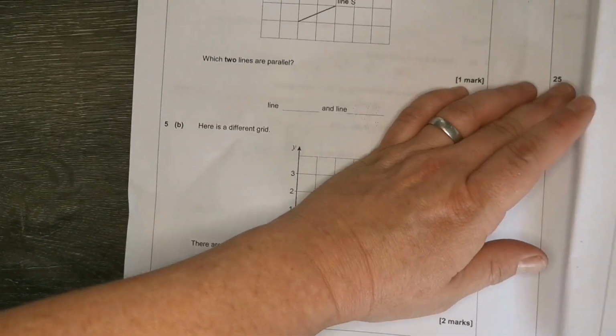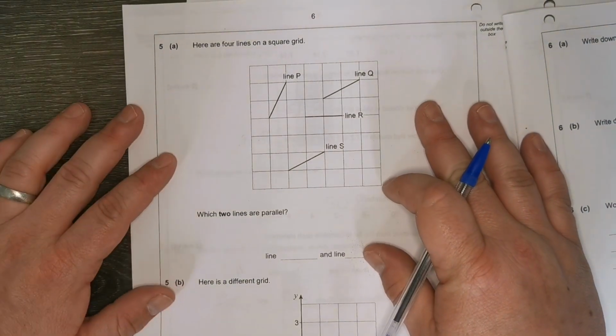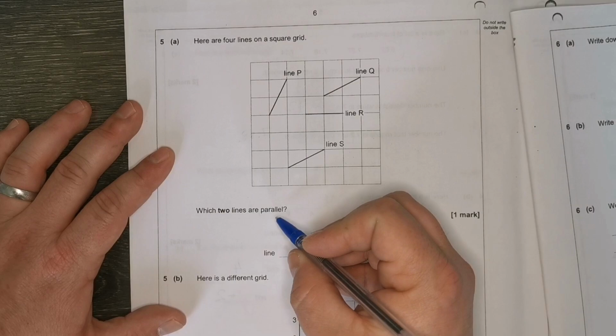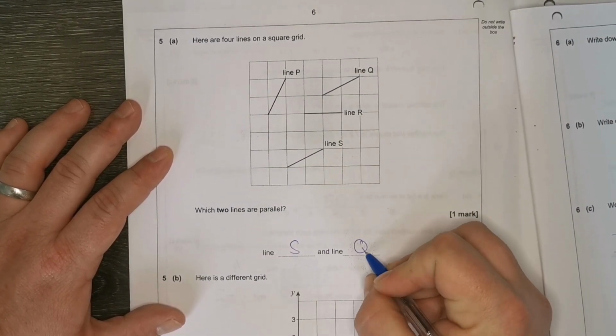Right. Bigger paper today, guys. I'm struggling to get it into shots. Sort it out. Here are 4 lines on a square grid, which 2 lines are parallel. So parallel means going in the same direction, so that would be S and Q.